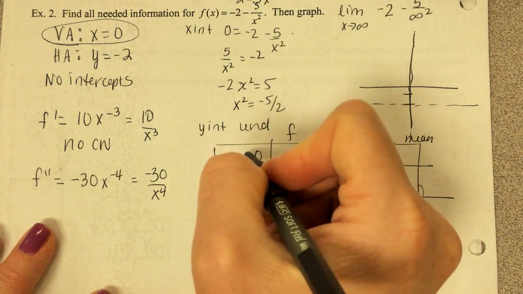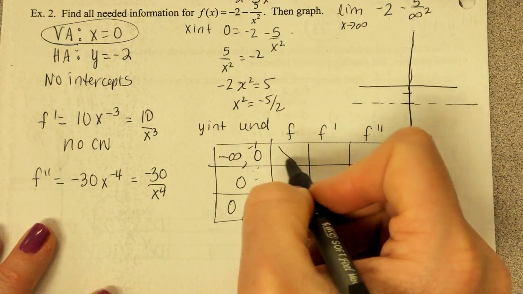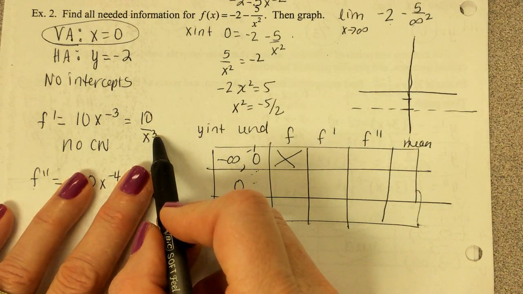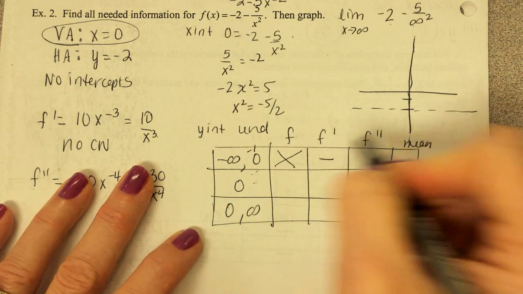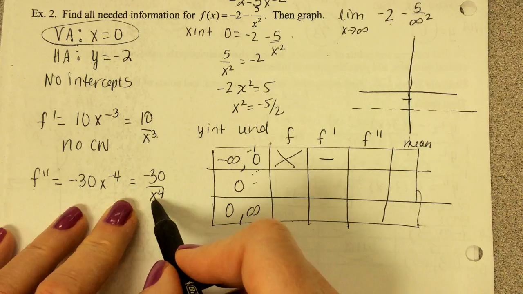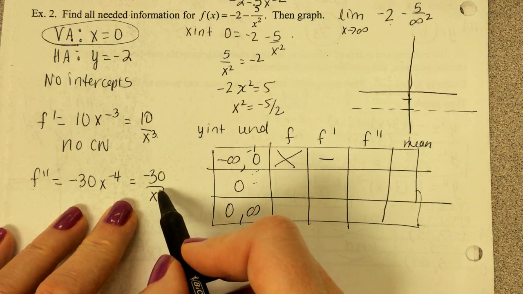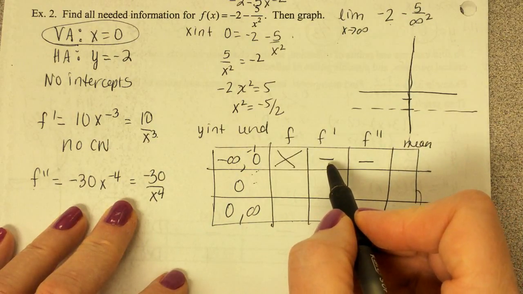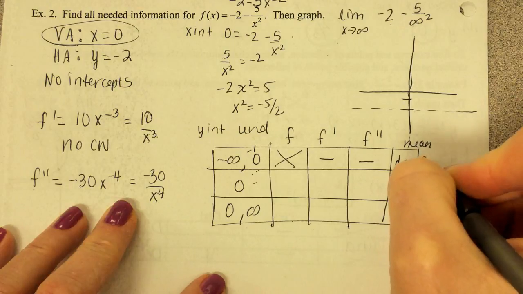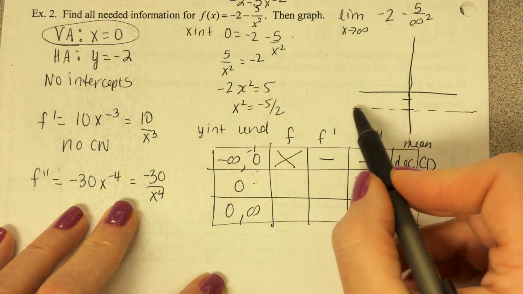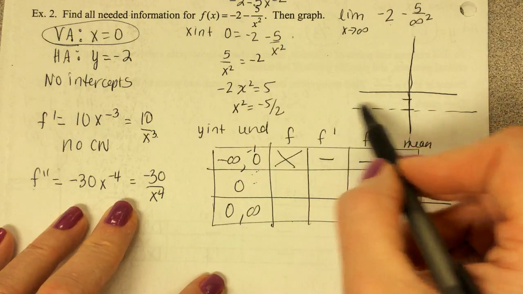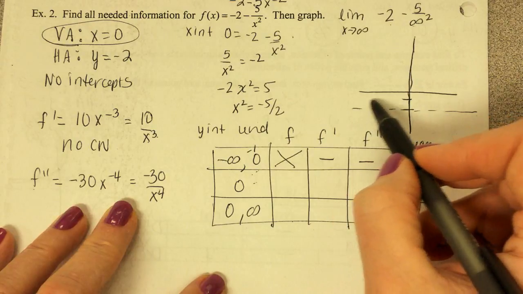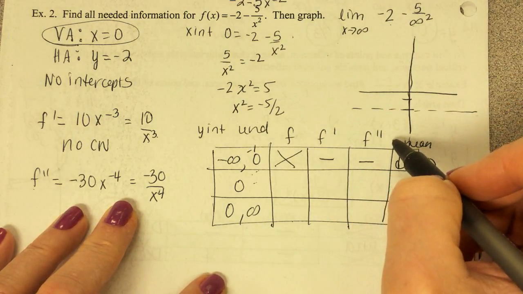So in this interval, I'm going to plug in -1 not into my original, I don't care about that, into my first derivative. A negative to the third is a negative, so I'm going to have a negative. Plugging -1 into my second derivative, if I raise it to the fourth, it's positive, so a negative over a positive is a negative. So what are we going to be, guys? Decreasing and concave down. Here are my boundaries. Here's my asymptote, and here's another asymptote. If I want to be decreasing and concave down, am I A or B? B.